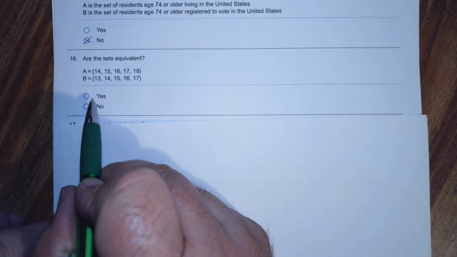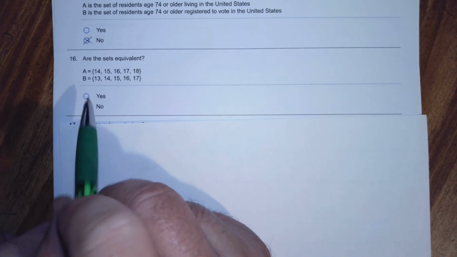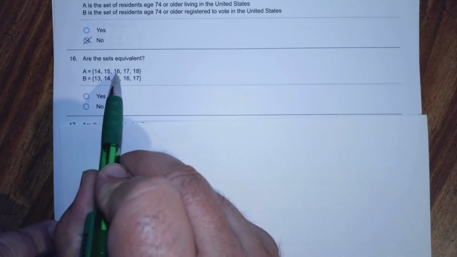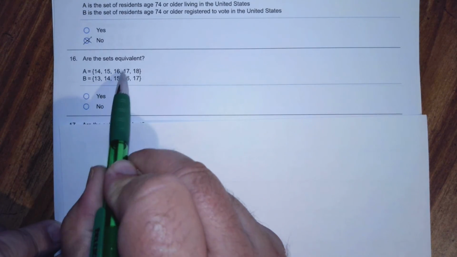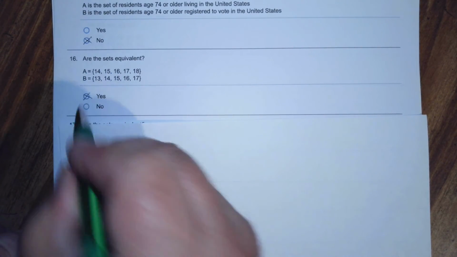Are the sets equivalent? 14, 15, 16, 17, 18 and 13, 14, 15, 16, 17. They both have 5 elements, so yes, they're equivalent.